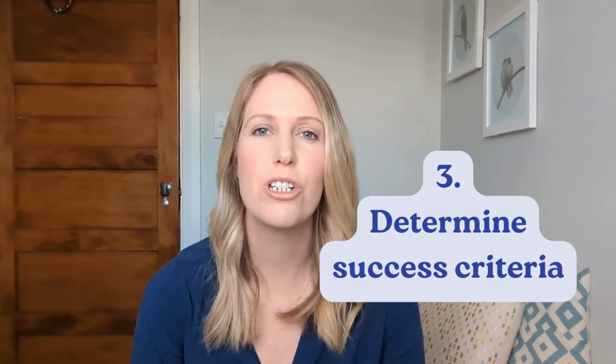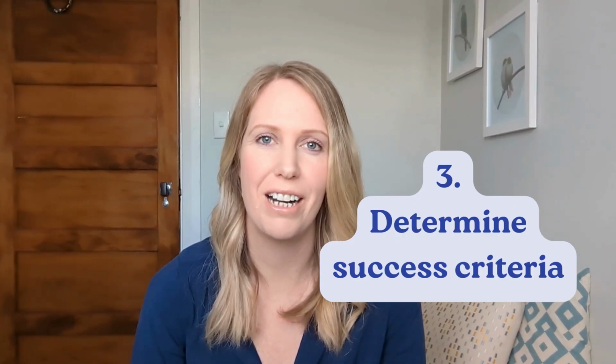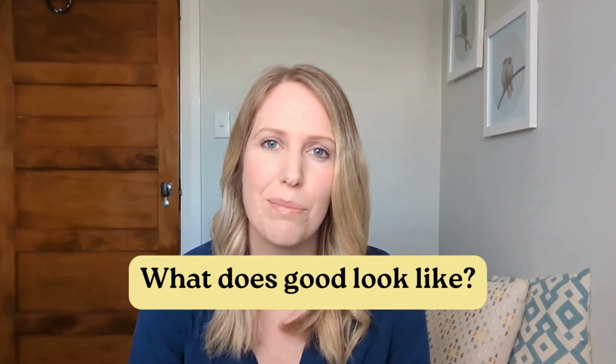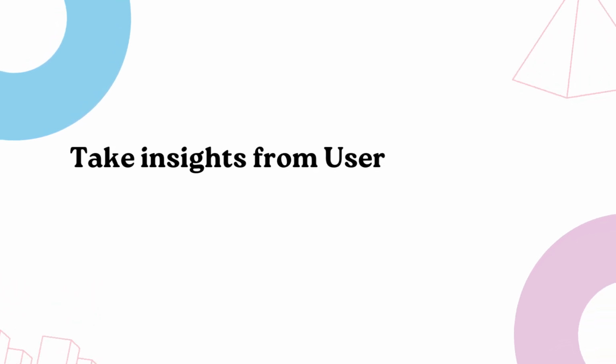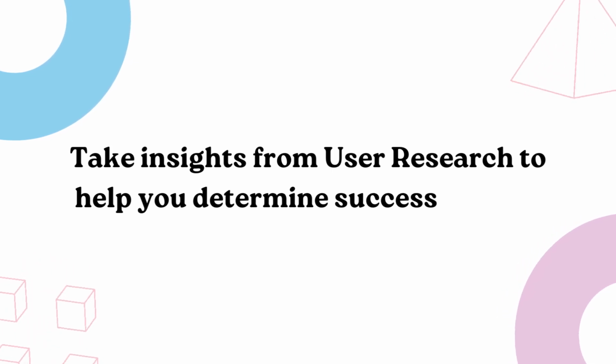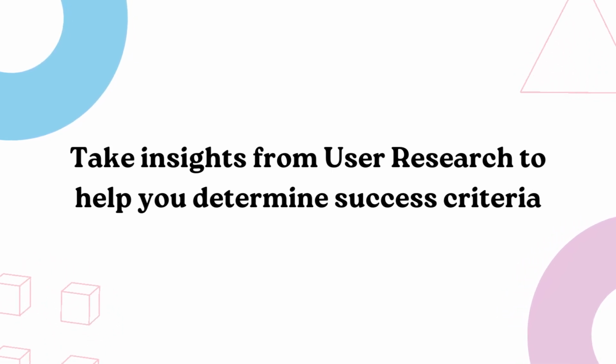And thirdly, determining success criteria. Once we know what success looks like, it's much easier to recognize issues and pain points. The way I like to think about it is, what does good look like in this experience? We can take insights from our user research and put it into our success criteria when thinking about a solution and what we want the user experience to be like.